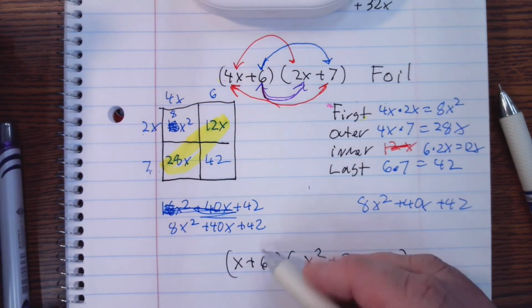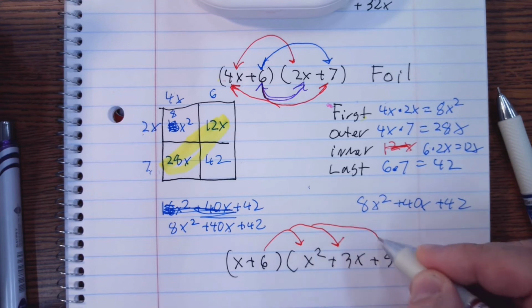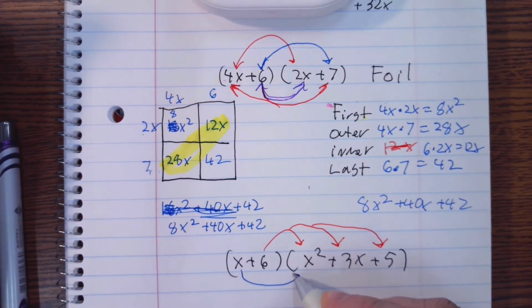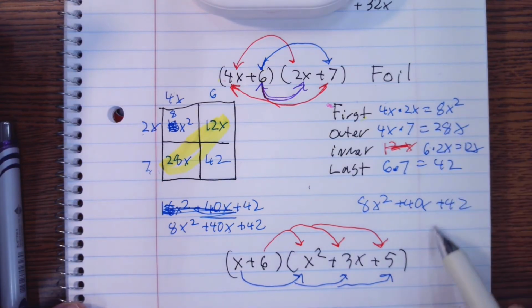So basically what you'd have to do is you'd have to do this number times this, times this, times this, and this number times this, times this, times this. Right? That's how distributive property works.